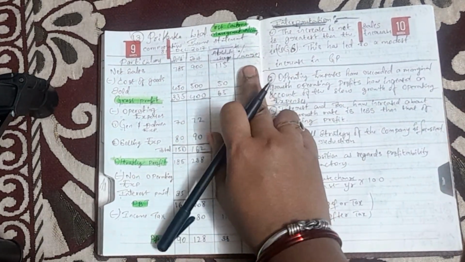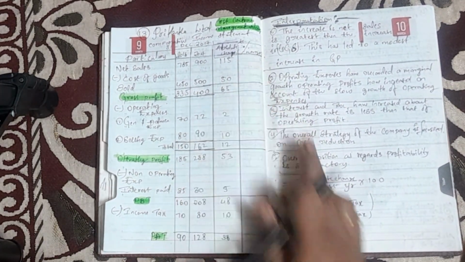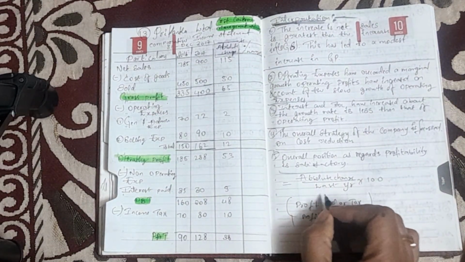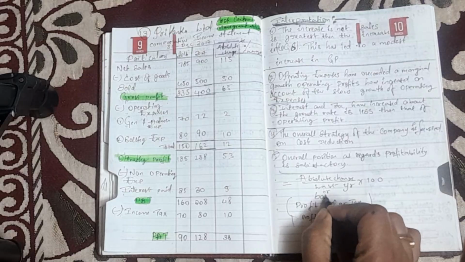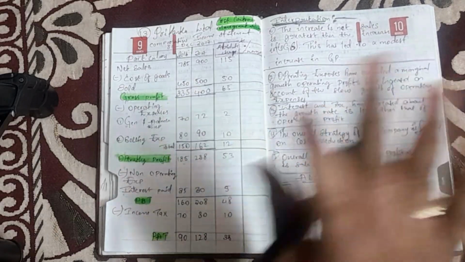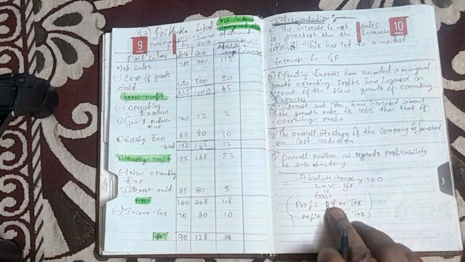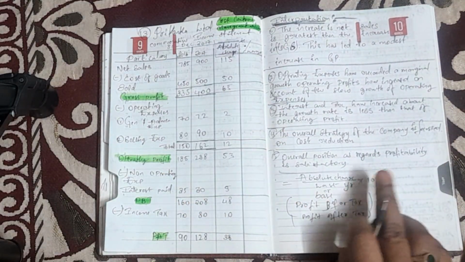What is the formula for percentage change? Absolute change divided by last year, or you call it the base year. Don't get confused, dear children, both are the same. Last year and base year, into 100.